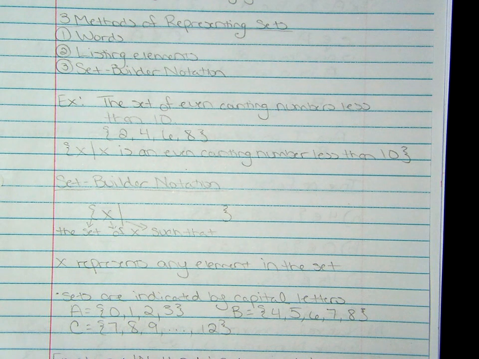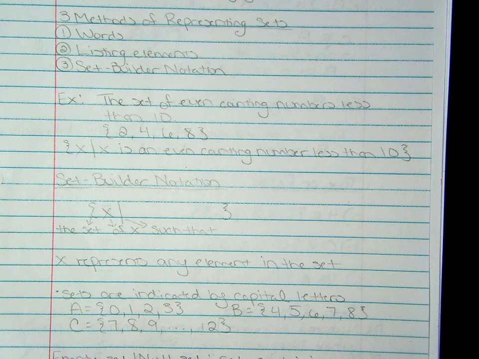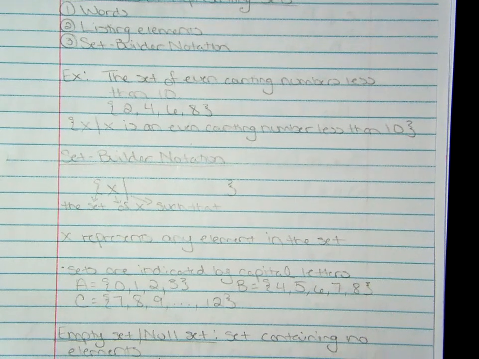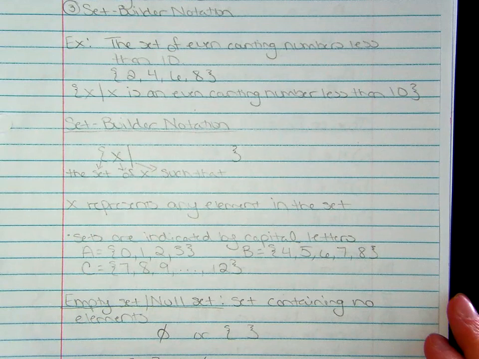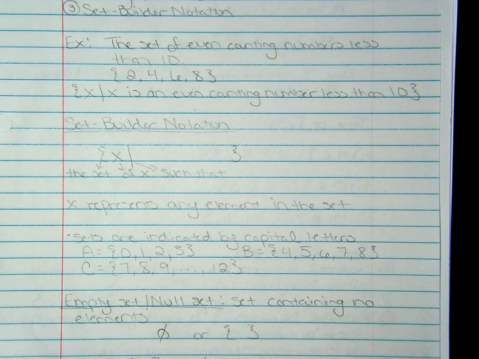It's the set of cars such that they're red. It's the set of books such that they're over 500 pages long. That's what we're doing here. We're setting some limitations on our set so we know what kind of elements we're actually going to be looking at within that set. The x in this case represents any element that lives within that set. Again, if you chose a different variable, it would be a different variable.